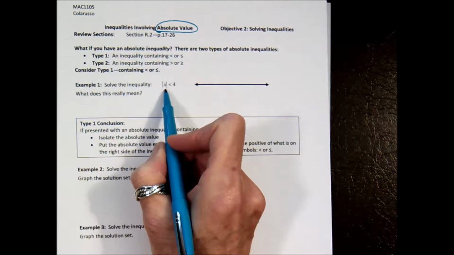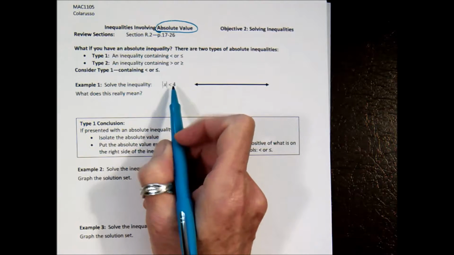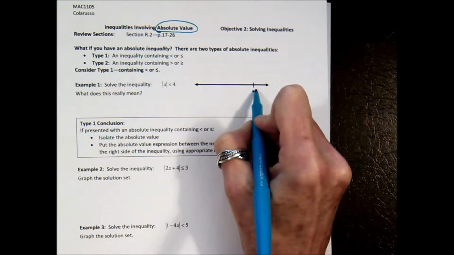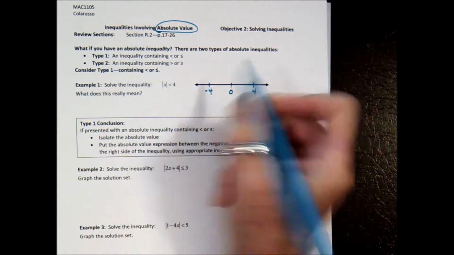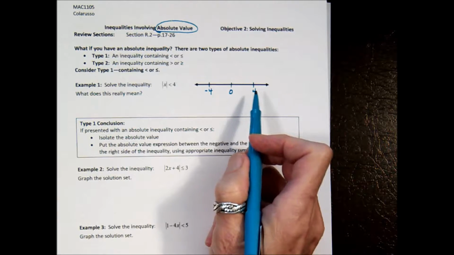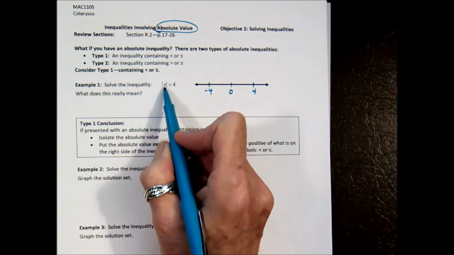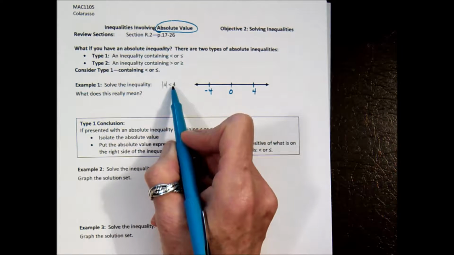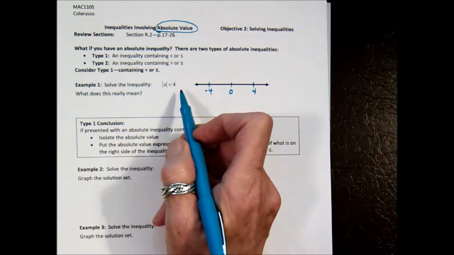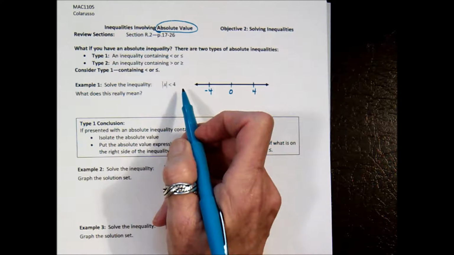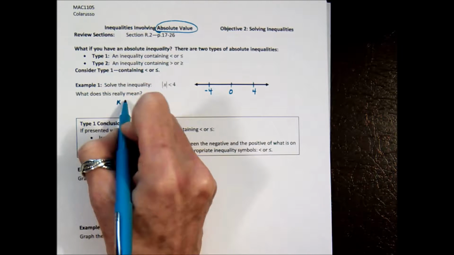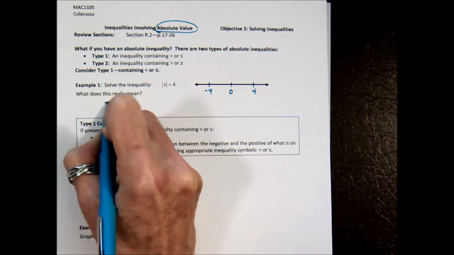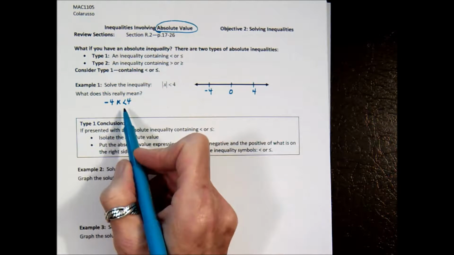We have the absolute value of x is less than 4. So here is 4, here is 0, here is -4. Those are some key regions here. So if the absolute value of x is less than 4, then what that really means is that x is in between 4 and -4. Think about it. Let's think about it.